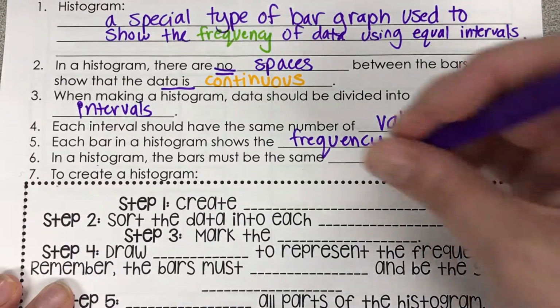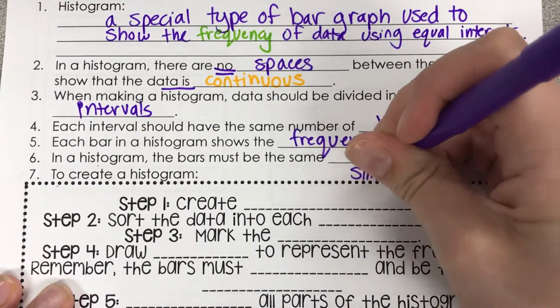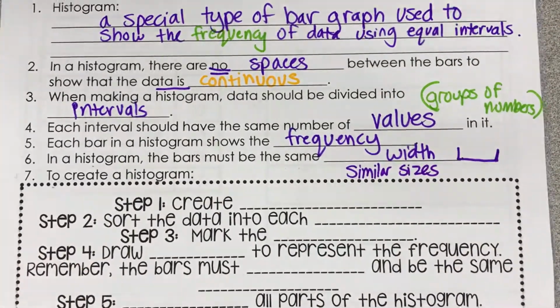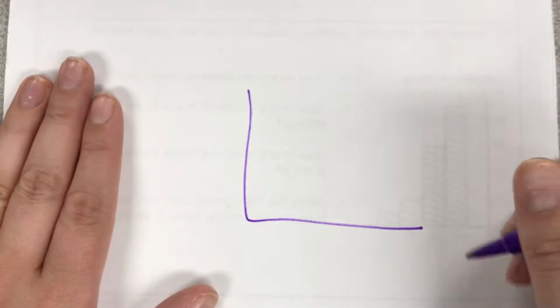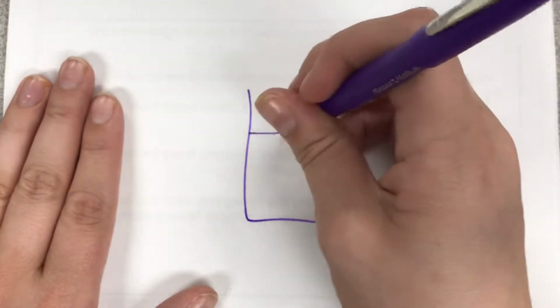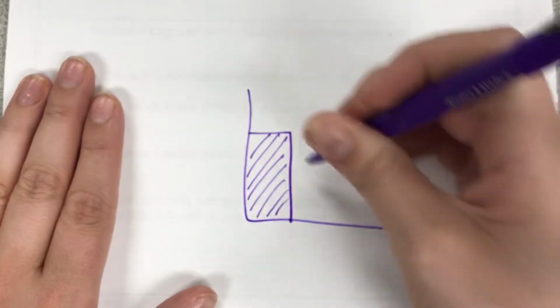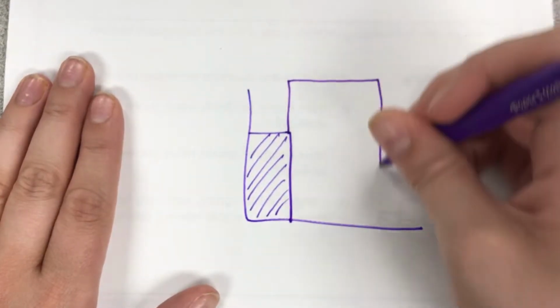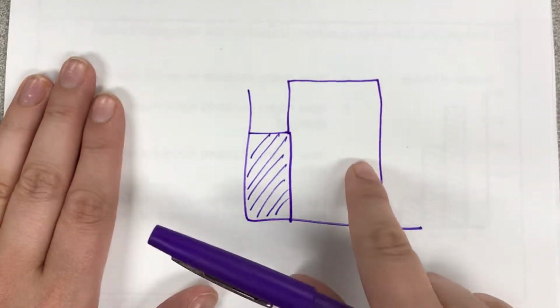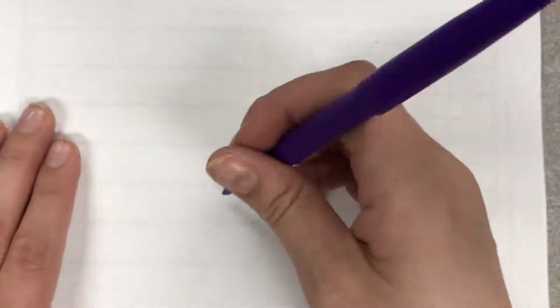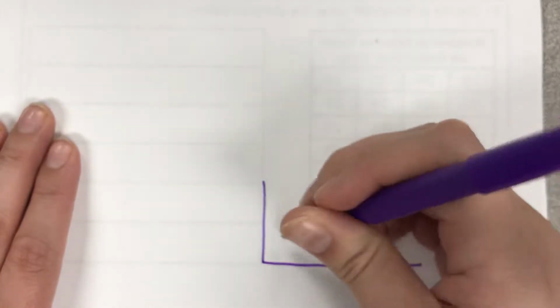Basically, you want to keep them similar sizes because it can be very misleading. I'm going to use this piece of paper to show you. If I'm making a histogram and I have one bar that looks like this, and I have another bar that looks like this, you're going to automatically think this is a much bigger group. It's very misleading.